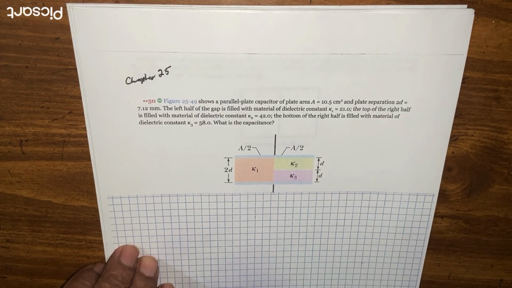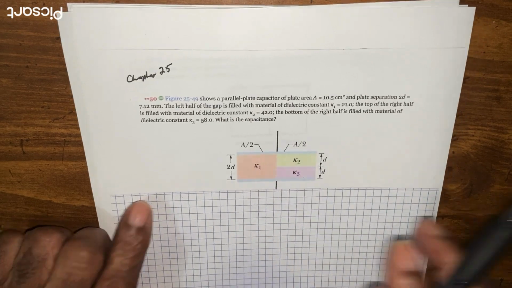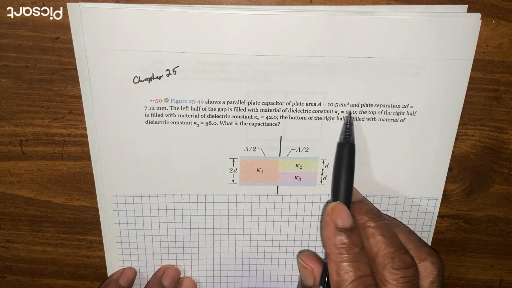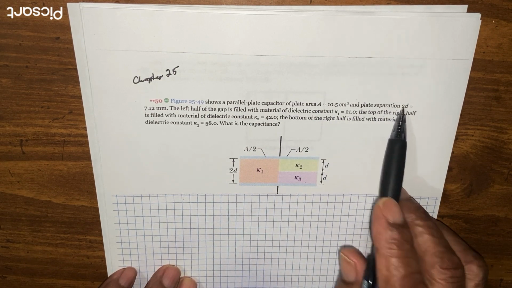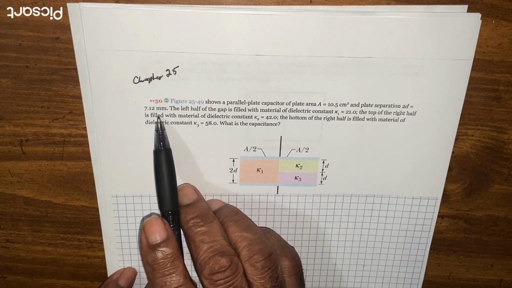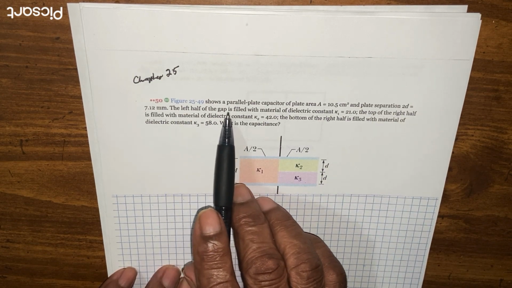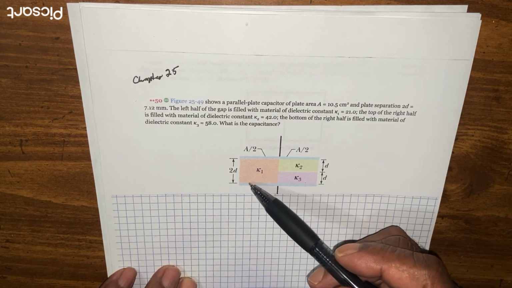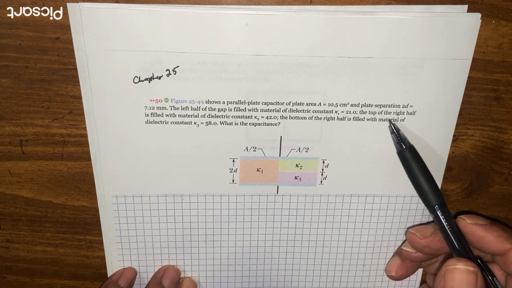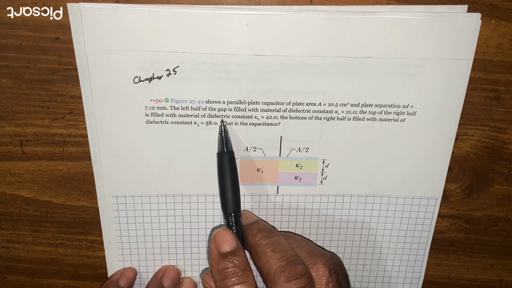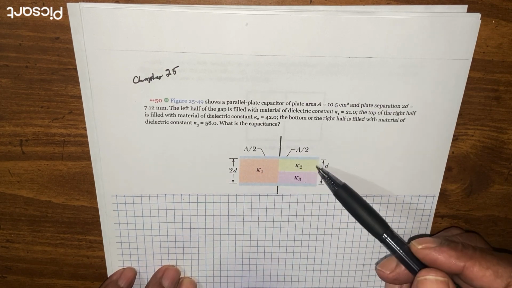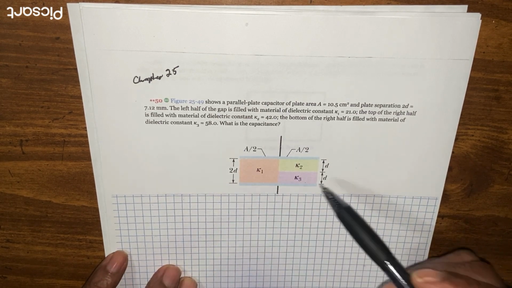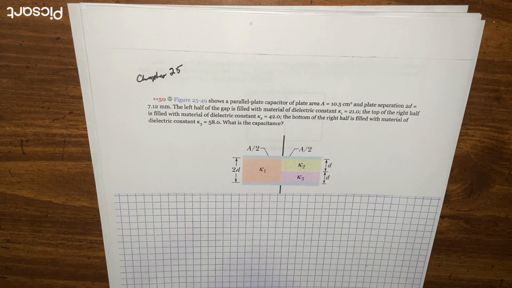Halliday and Resnick, chapter 25. We're still working on capacitors. We have a parallel plate capacitor with area 10.5 centimeters and a plate separation of 2D, which is 7.12 millimeters. The left half of the gap is filled with a material with dielectric constant K equal to 21. The top right half is filled with a material of dielectric constant 42. And the bottom right half is filled with a material of dielectric constant 58. Okay, what is the capacitance?